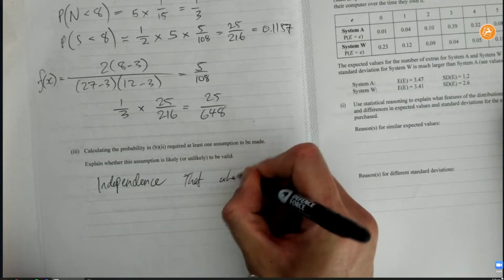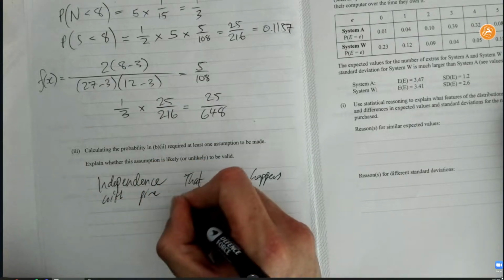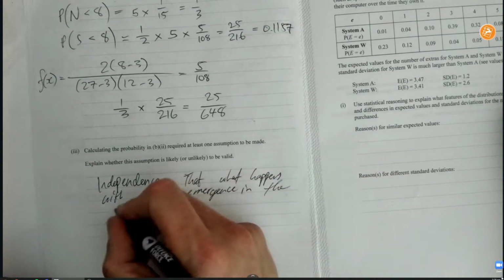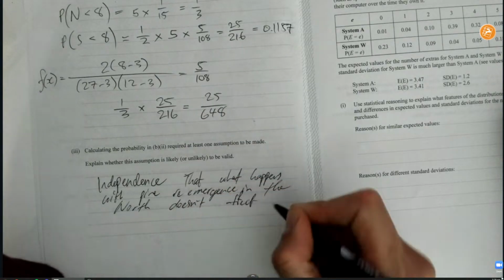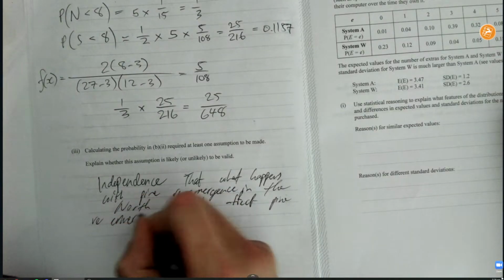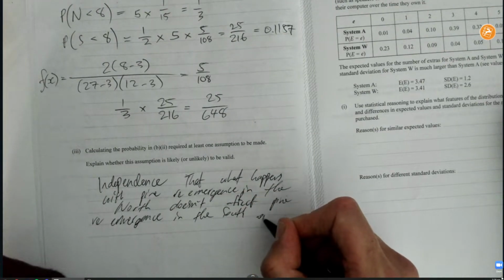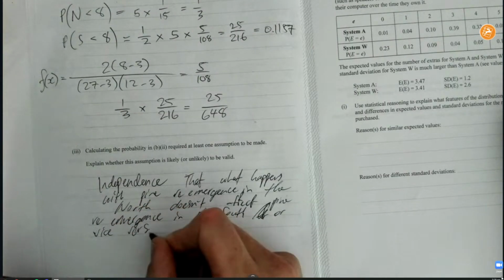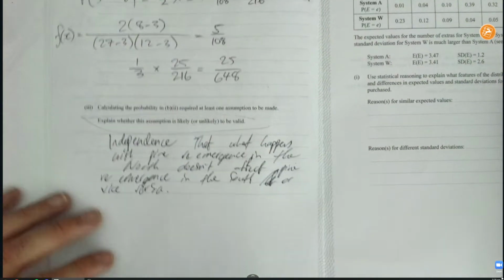That what happens with pine reemergence in the north doesn't affect pine reemergence in the south. Now, do I have to say this in the south? Or it's an or vice versa. Now, explain whether this assumption is likely or not to be valid.